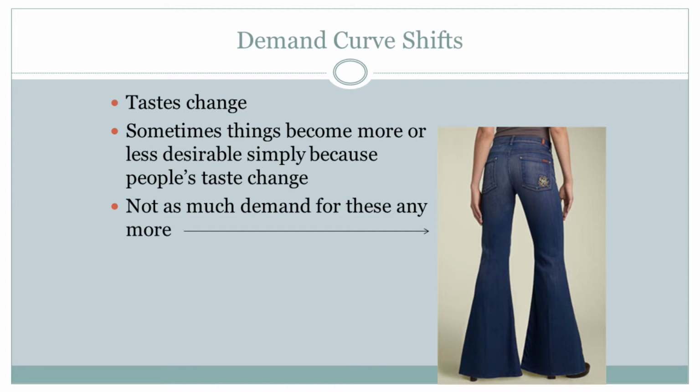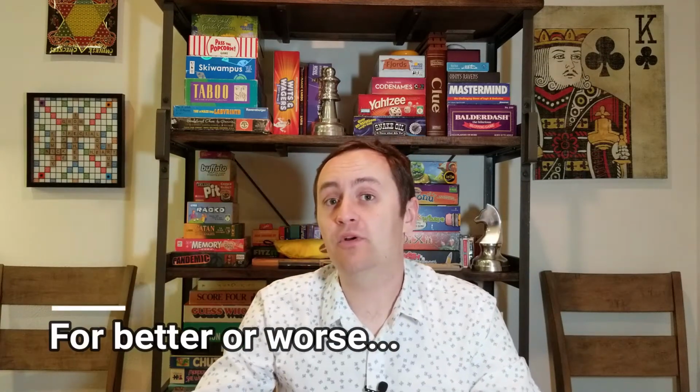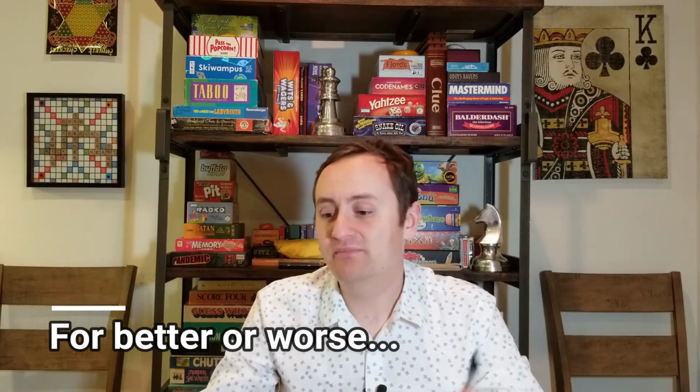So here we have an example. We have bell-bottom jeans. The popularity of bell-bottom jeans has shifted as time has gone on. When bell-bottom jeans are particularly popular, right, and when they're really in style, everyone really values having a pair of bell-bottom jeans, that is going to shift demand for those jeans to the right. And when nobody wants them anymore, they're going to shift back to the left. This one's pretty straightforward. We don't have to spend a whole lot of time on it, which means we can go to the more difficult one of expectations.